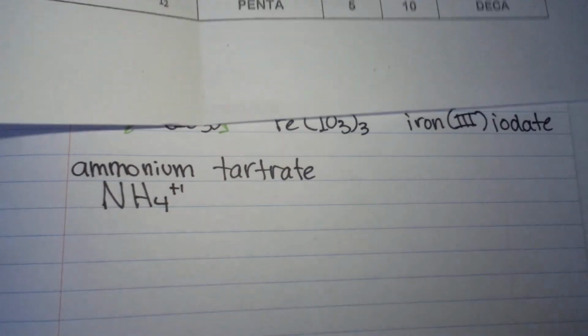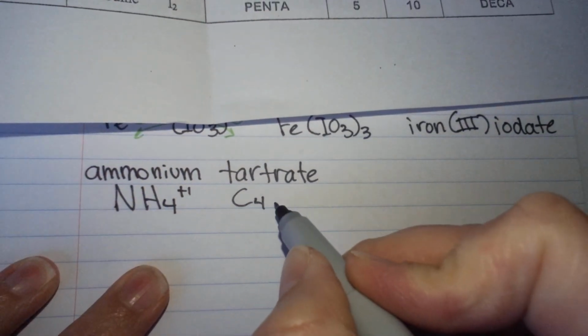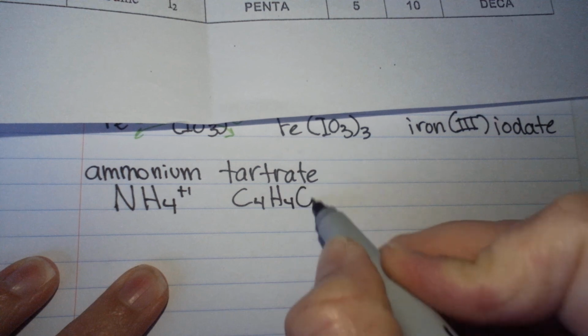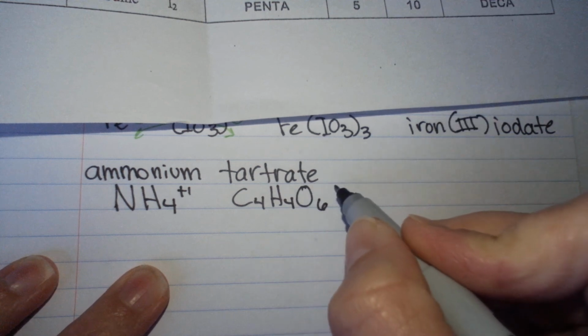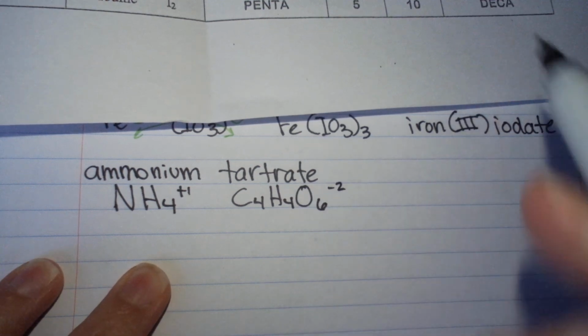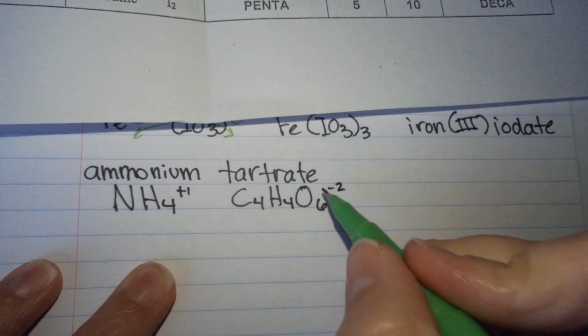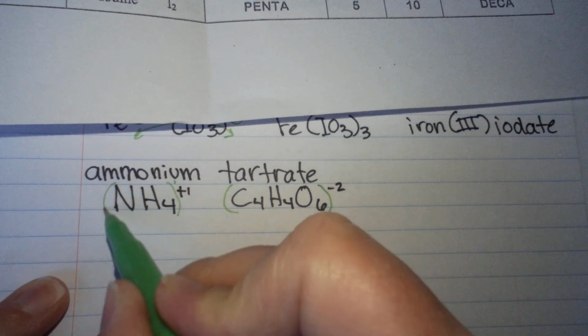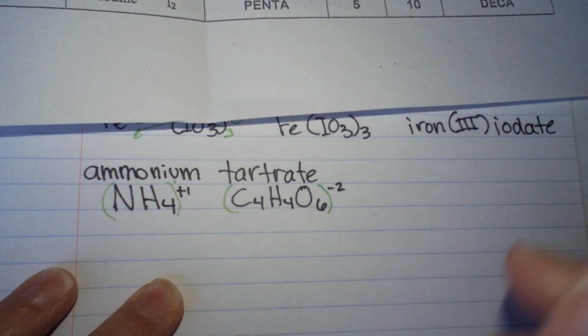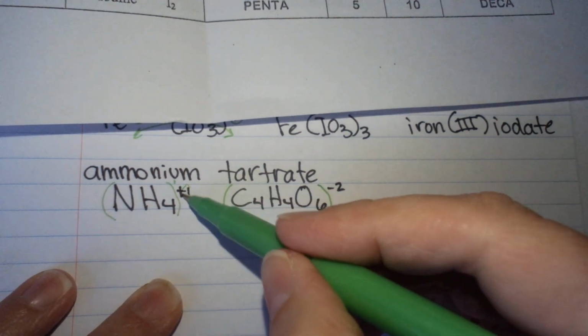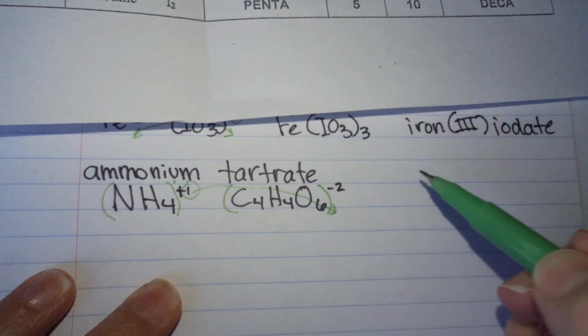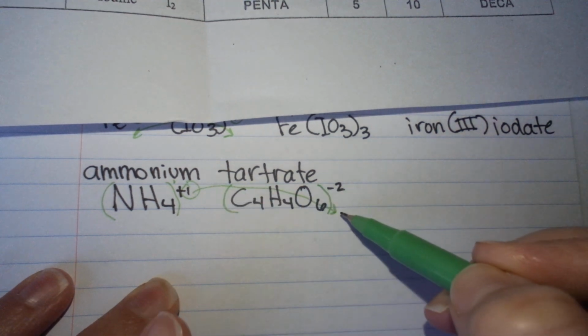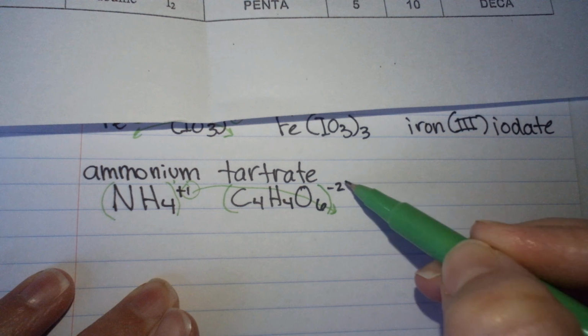So that's a lot of stuff going on. C4H4O6, -2. Shoo-wee, that's a lot of stuff going on. So we're going to put parentheses just temporarily around our polyatomics to make sure that we do not mess them up. And take the charge of the ammonium, put it as a subscript of the tartrate, which is just 1. So we won't actually need our parentheses on that one.